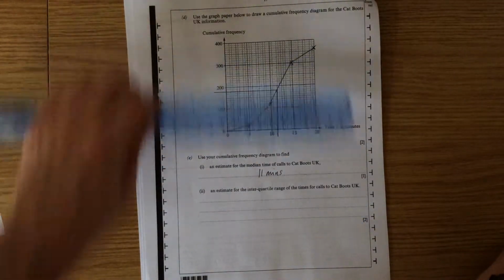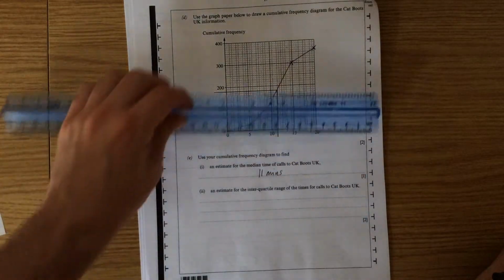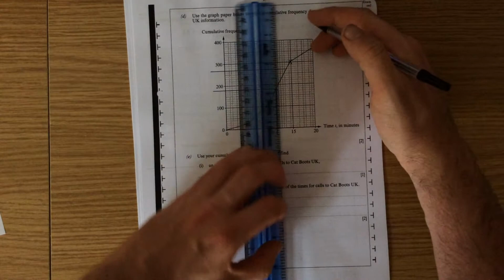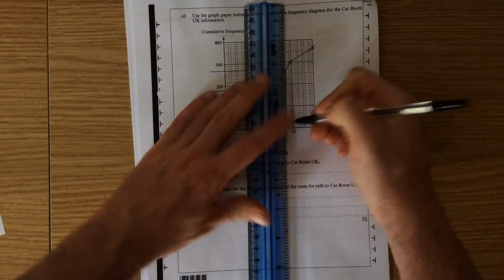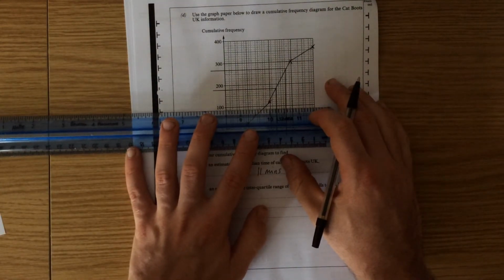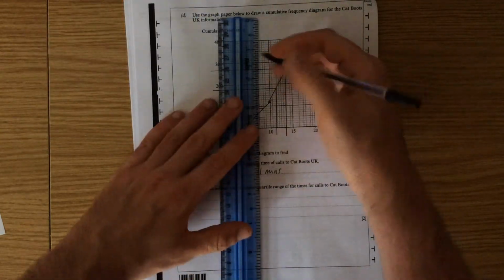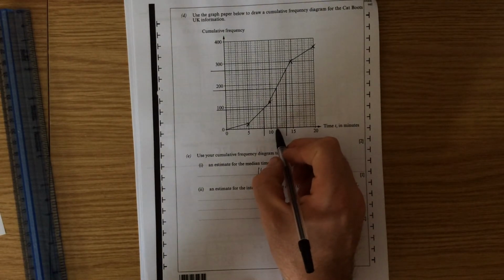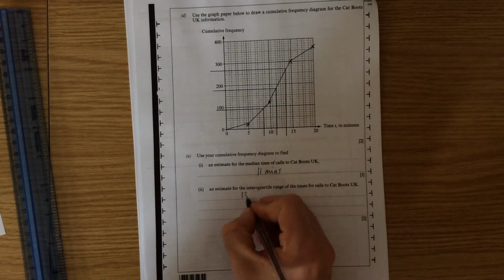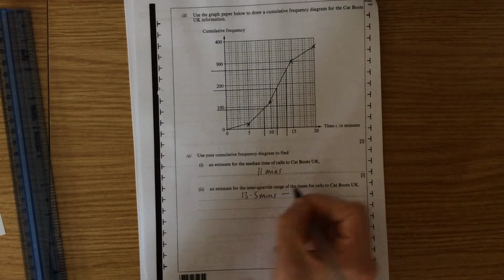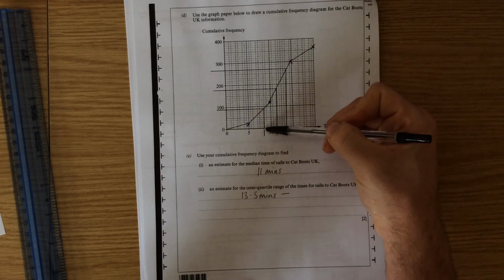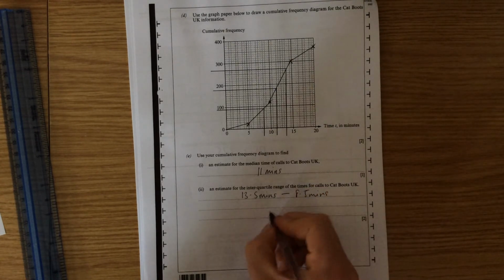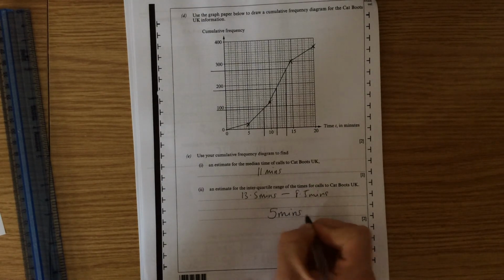Interquartile range means we need to go 3/4 of the way up and 1/4 of the way up, so 3/4 of the way up would be 270. And then again we are going to read that value, and then we are going to go 1/4 of the way up, which would be 90, and then we will read that value and we will subtract. So at 3/4 it was 11, 12, 13 and a half minutes, and we're going to subtract from that the value here, which is 7.5, 8.5 minutes. So we find that the interquartile range is 5 minutes.